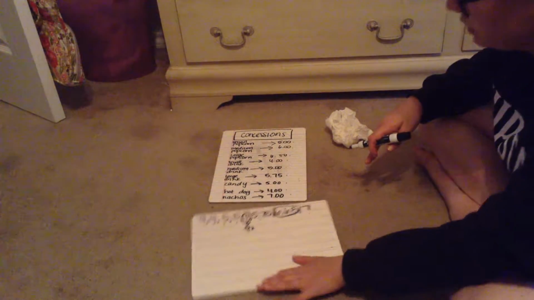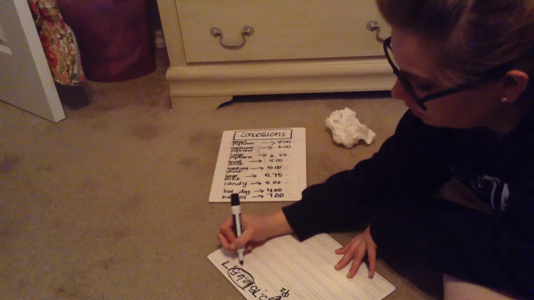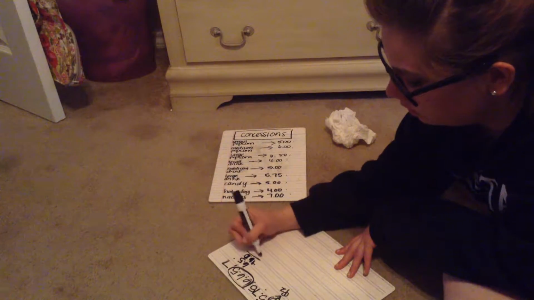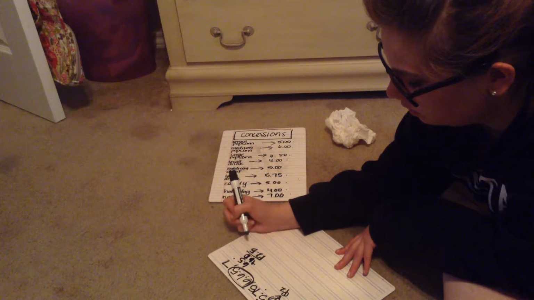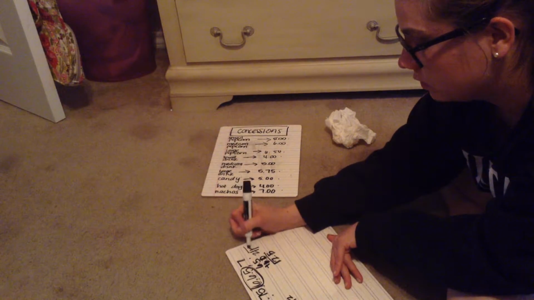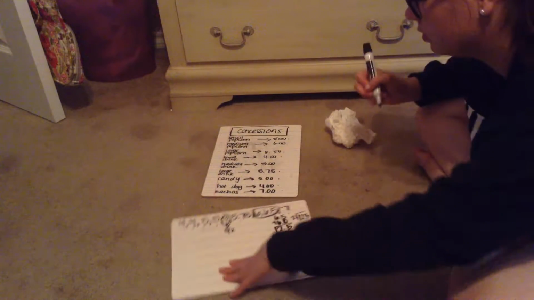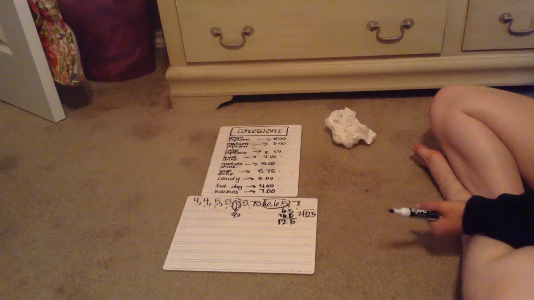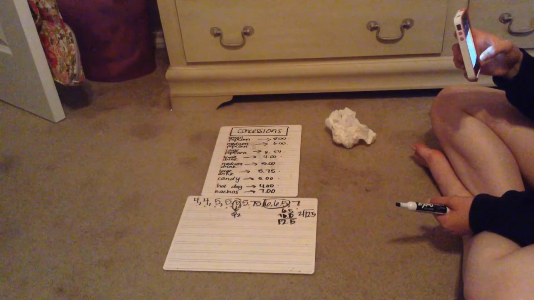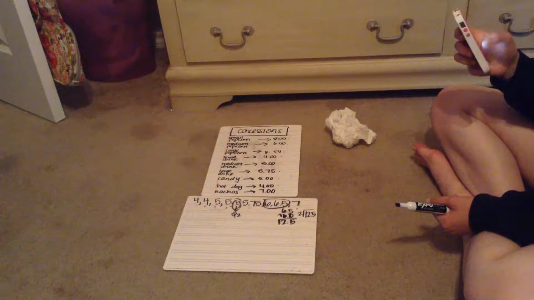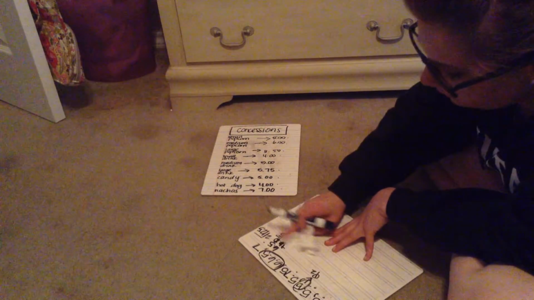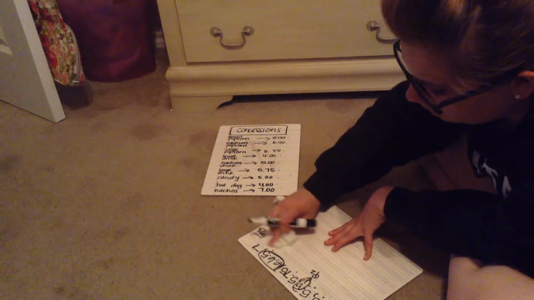So we're going to go ahead and add these together and divide by 2. 12.5 divided by 2, and that will give us, one second, I need to double check my math. Okay, so 6.25. And so 6.25 is going to be our Q3 because it's on our right side.